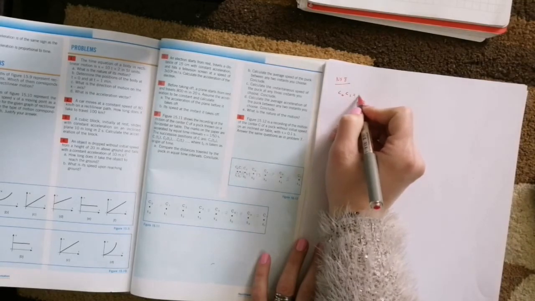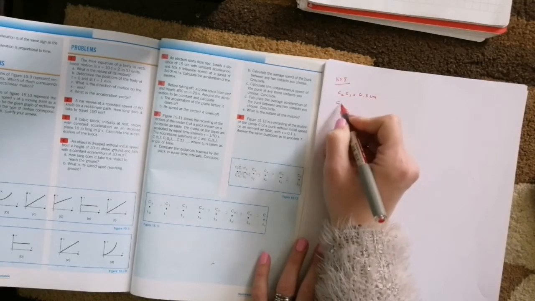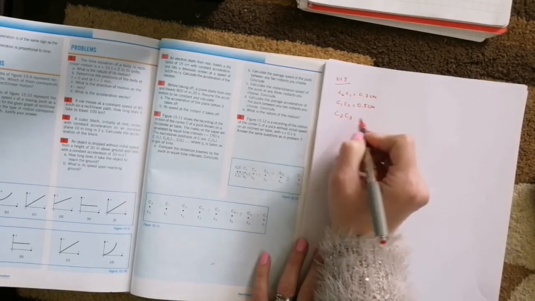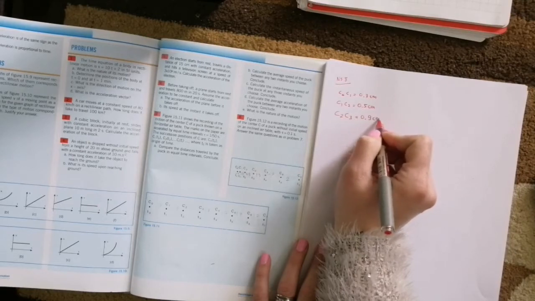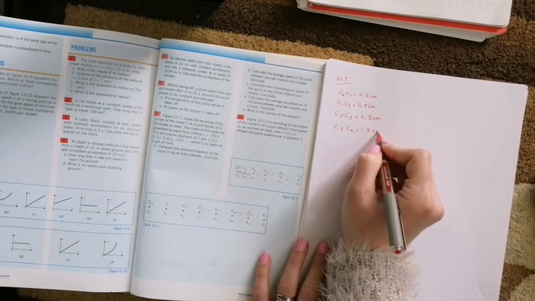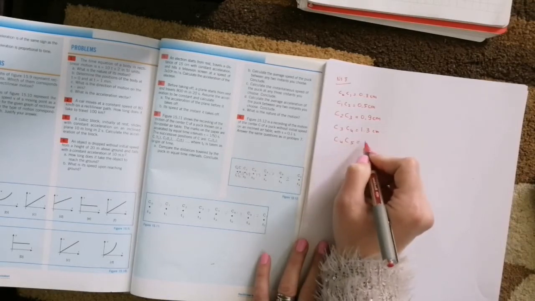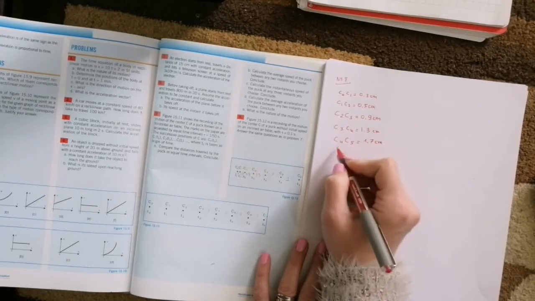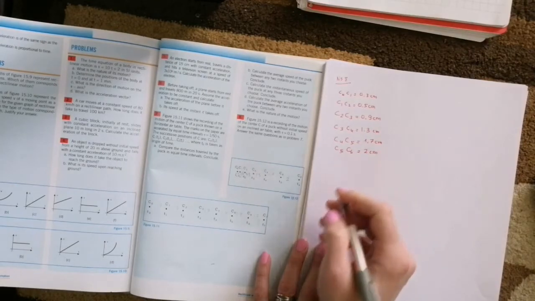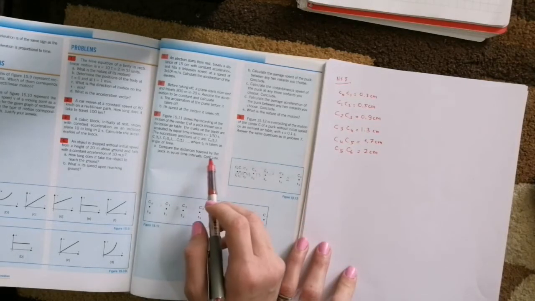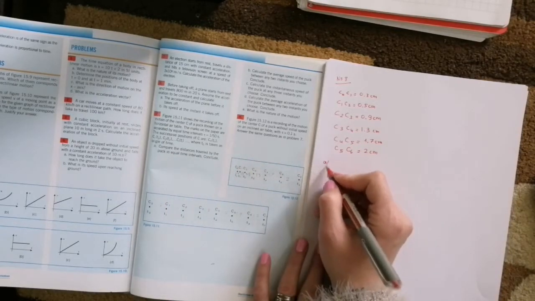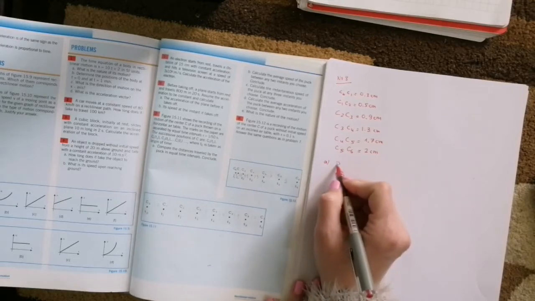So C0, C1 equals 0.3 centimeters. C1, C2, 0.5 centimeters. C2, C3, 0.9 centimeters. C3, C4, 1.3 centimeters. C4, C5, 1.7 centimeters, and C5, C6, 2 centimeters. The first question, compare the distances traveled by the puck in equal time intervals. Conclude. So, part A, you have to say different distances.